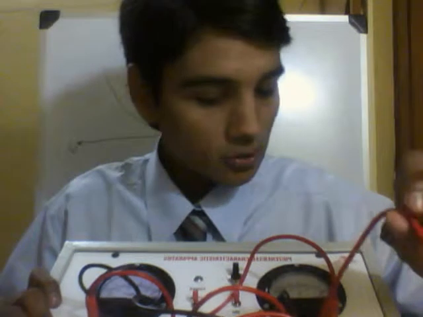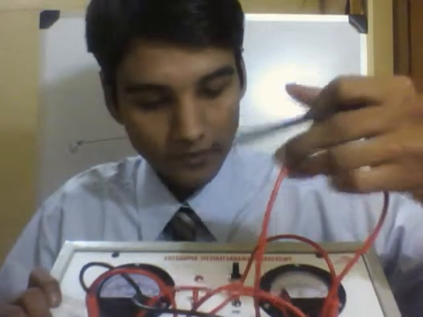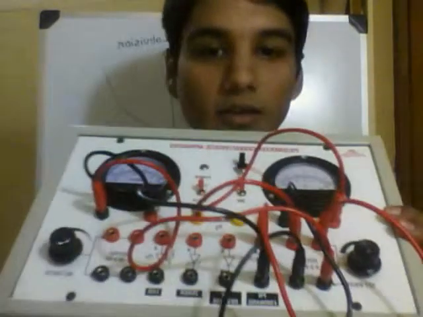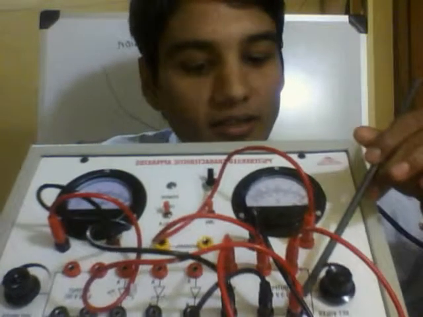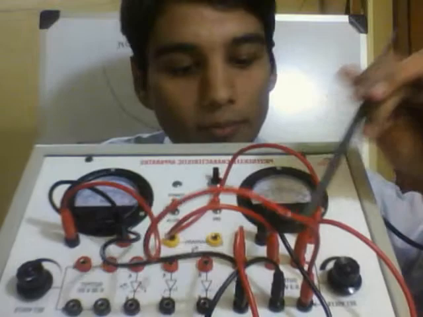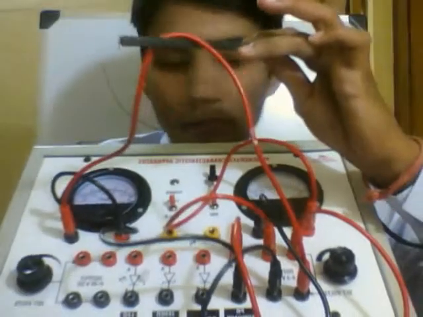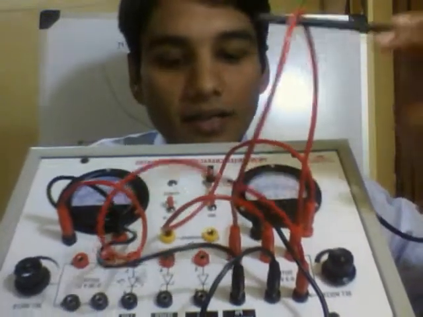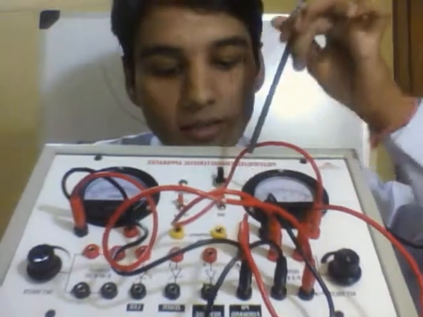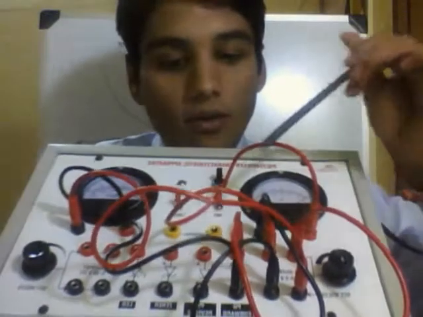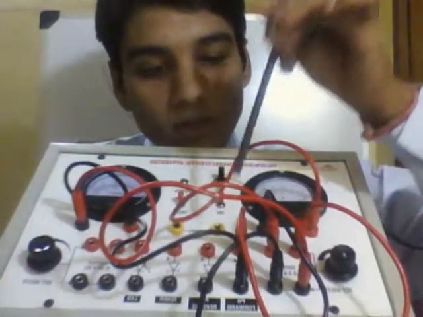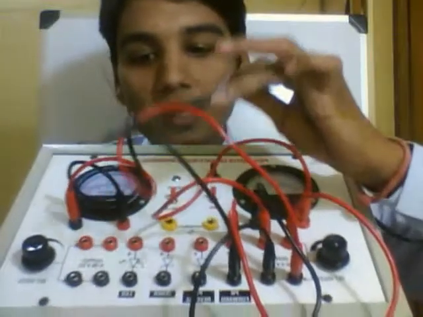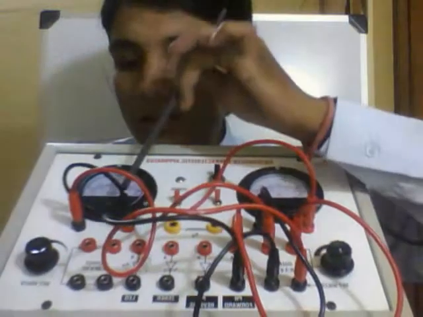Look at this patch cord. It is connected to the positive terminal and goes over here to A, one of the terminals of the PN junction diode. You are not able to see that, so now this will give a better look. The other terminal, K, is connected with a black patch cord, continuing into the ammeter.